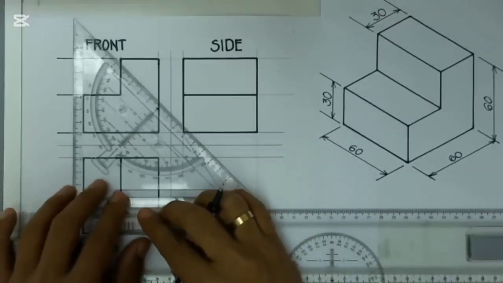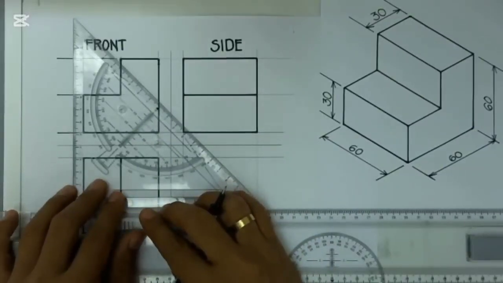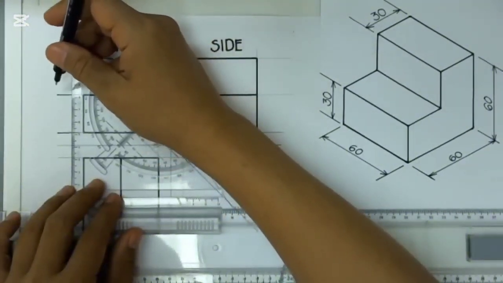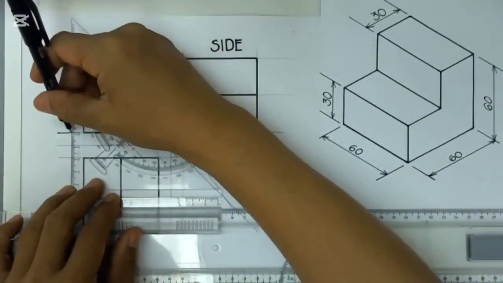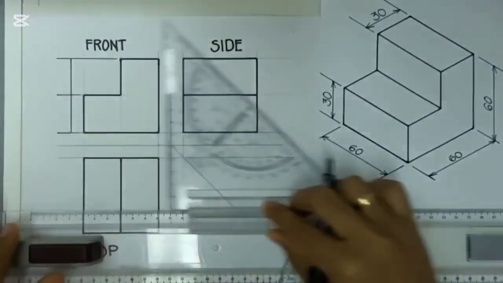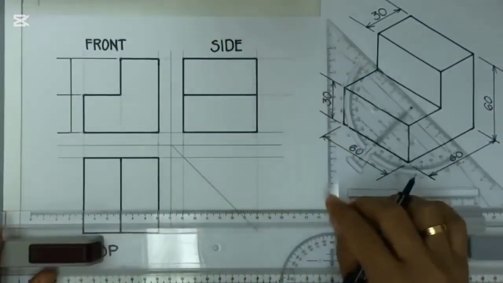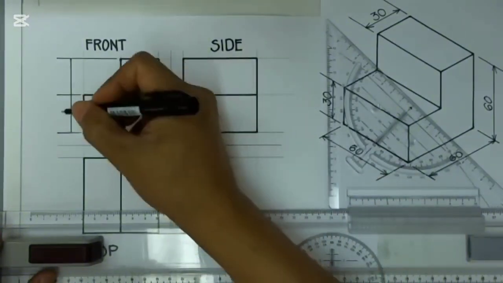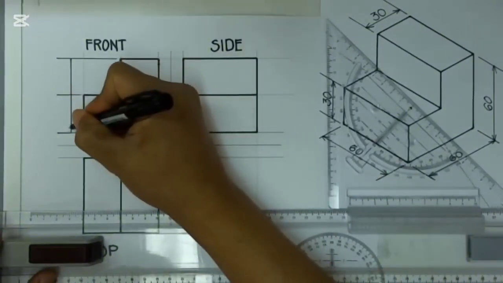Then the next thing you want to do is to put dimension lines. So from here up to this line. The next thing you want to do is to put arrowheads.